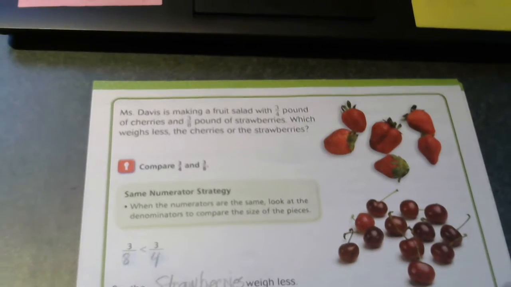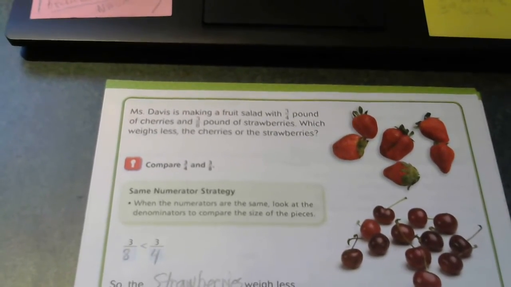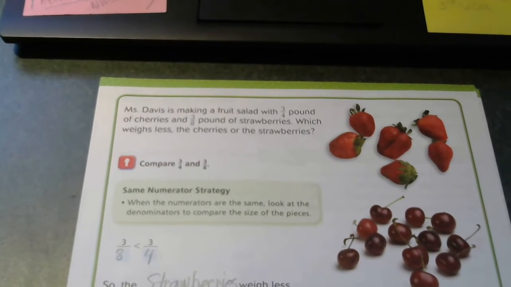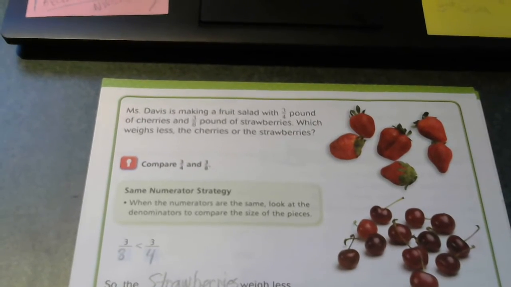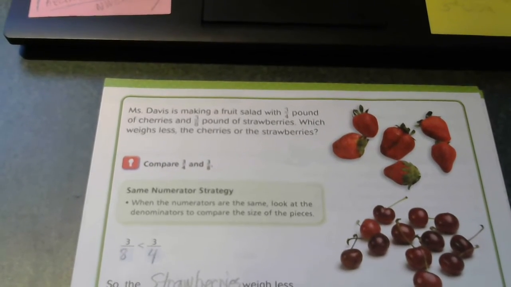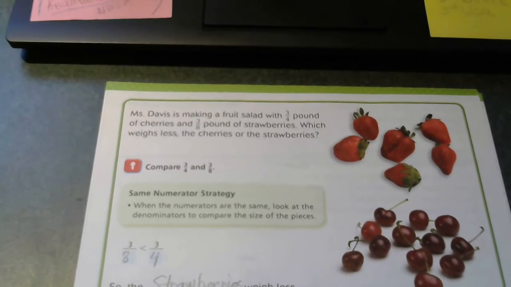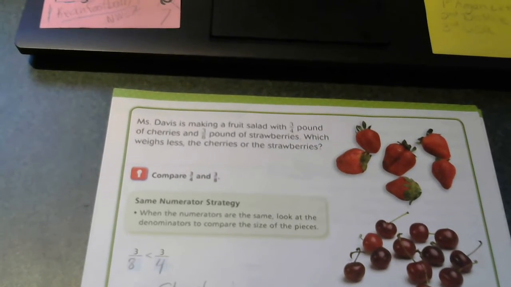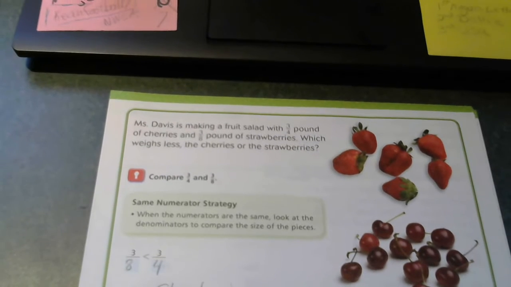Our next problem says Ms. Davis is making a fruit salad with 3/4 pounds of cherries and 3/8 pounds of strawberries. Which weighs less, the cherries or the strawberries? 3/4 pounds of cherries and 3/8 pounds of strawberries.